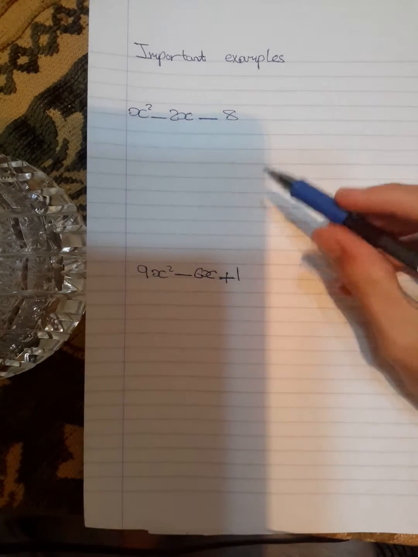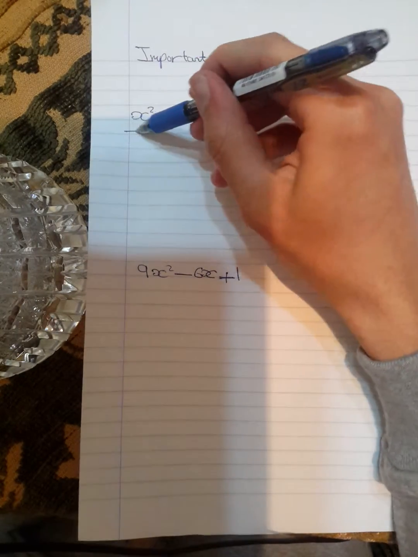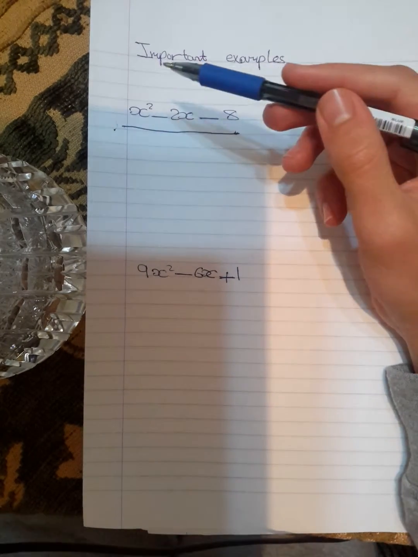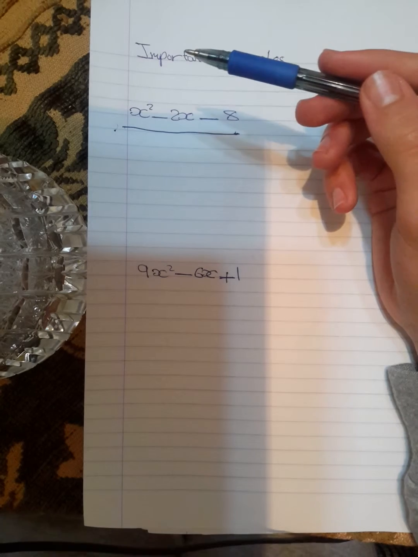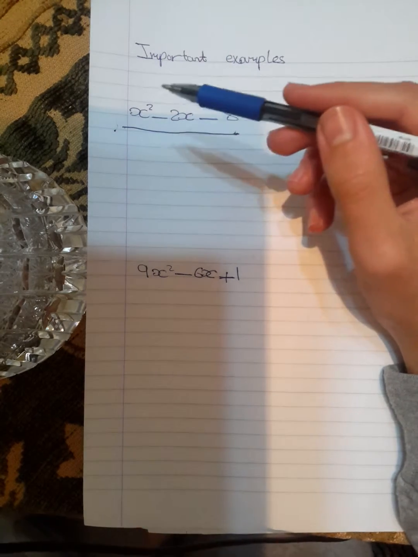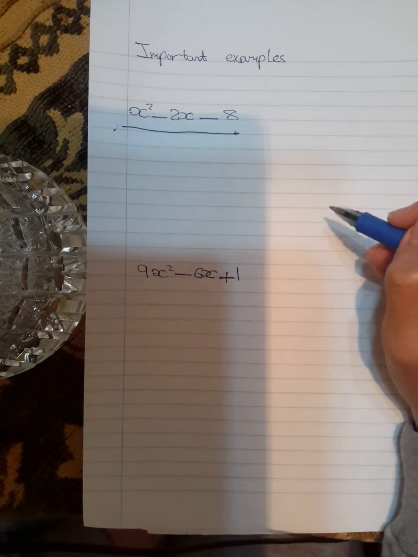So take care of what I will do. Okay, I have here some quadratic expression. So I will list my steps like that.